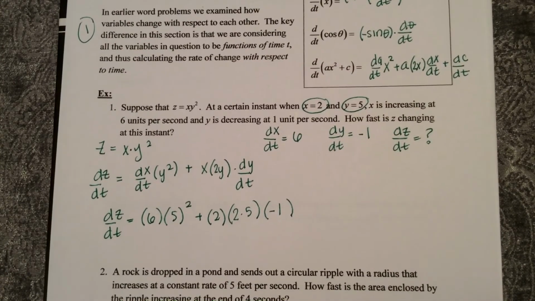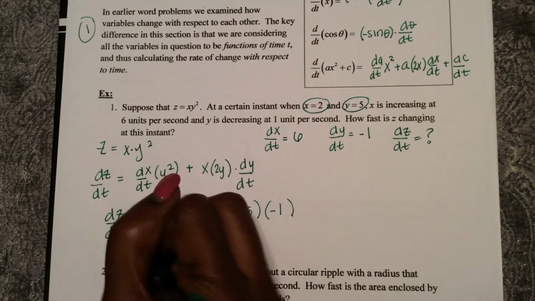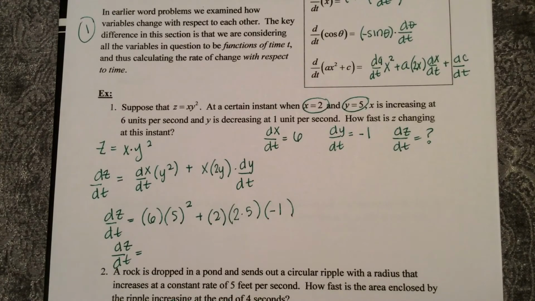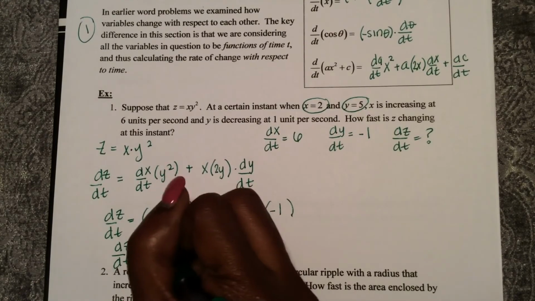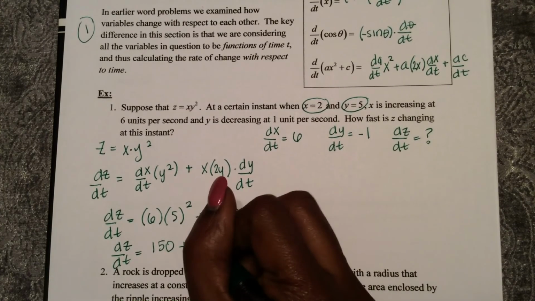So now that I've plugged in everything I know, I can simplify this. dz dt equals 6 multiplied by 25, which is 150, plus 10 times 2, which is 20, negative 20.